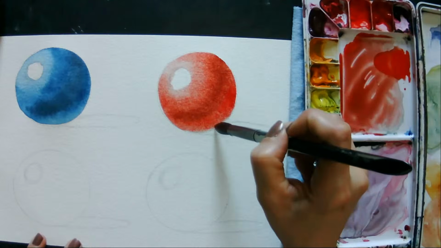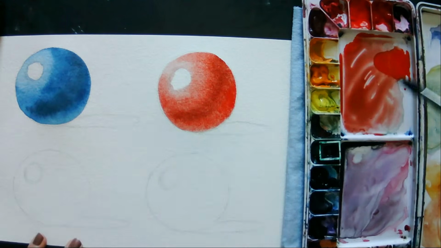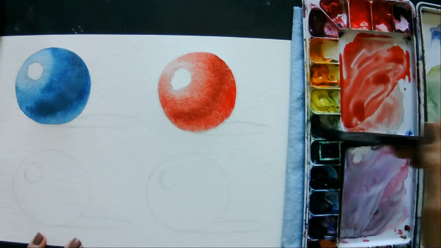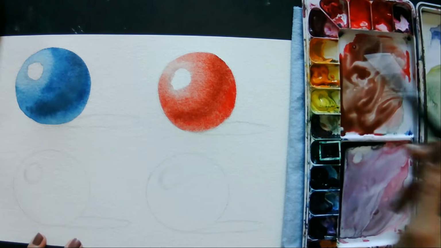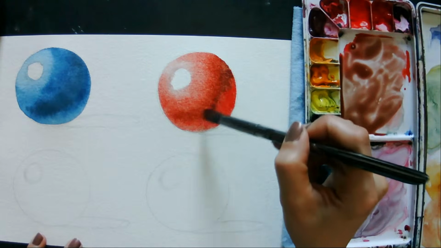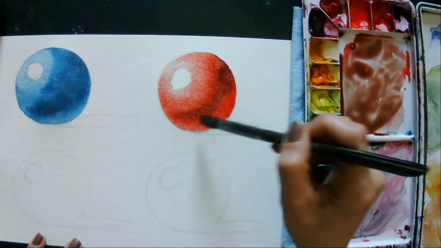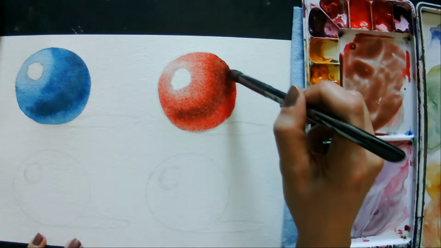Cleaning up edges. Okay, now I need to darken that, darken the core shadow a little bit more because now I can't see it very much. Need to push the contrast. Notice how it looks like a brownish color.